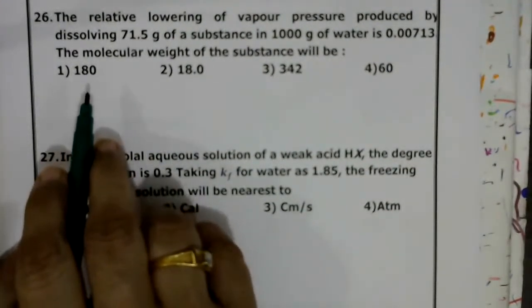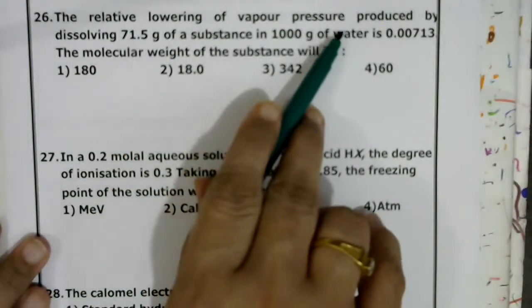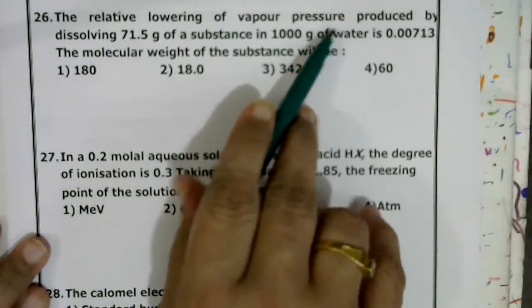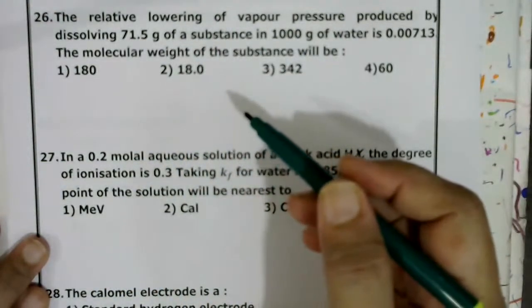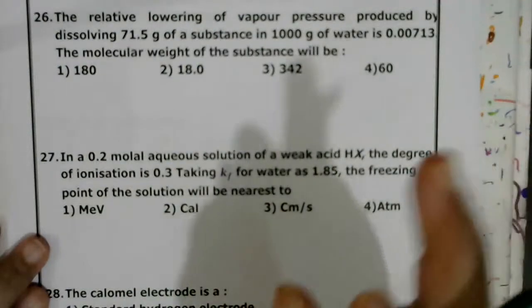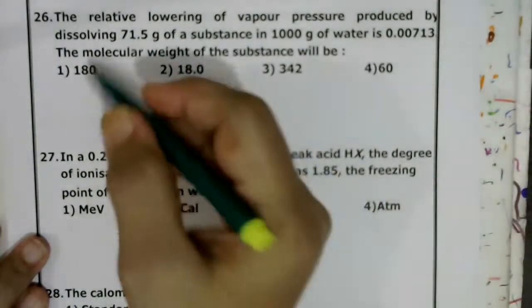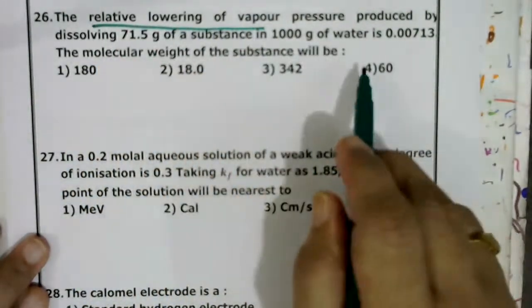Question number 26. The relative lowering of vapor pressure. Remember one thing, what is the relative lowering of vapor pressure? The ratio of lowering of vapor pressure to the vapor pressure of a pure solvent is called relative lowering of vapor pressure.